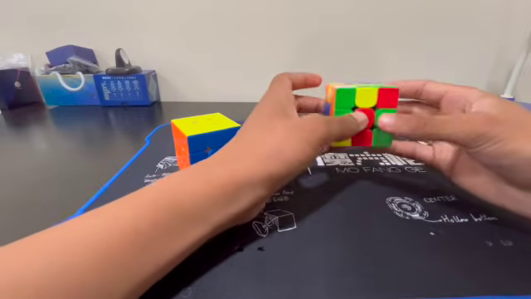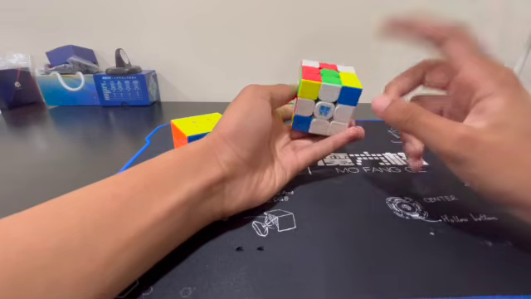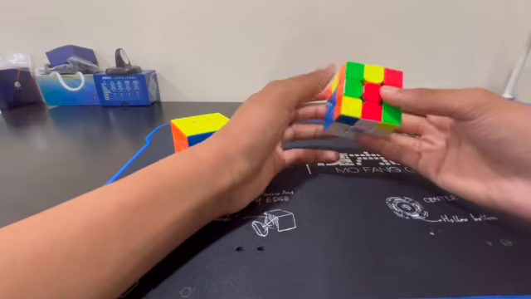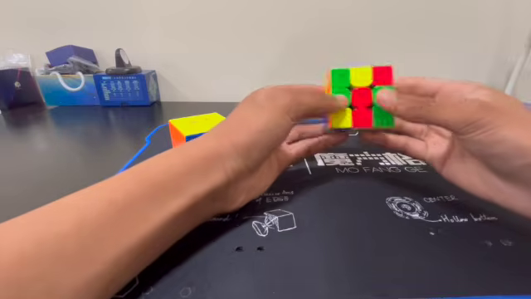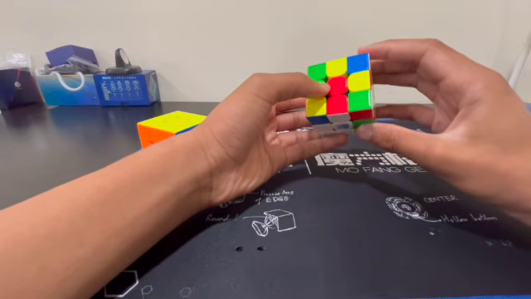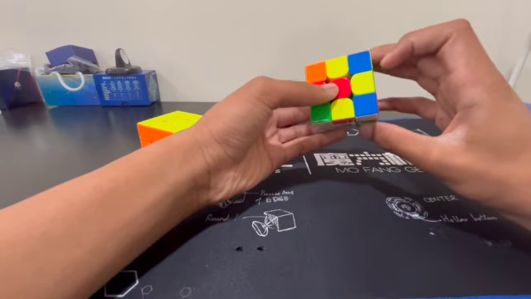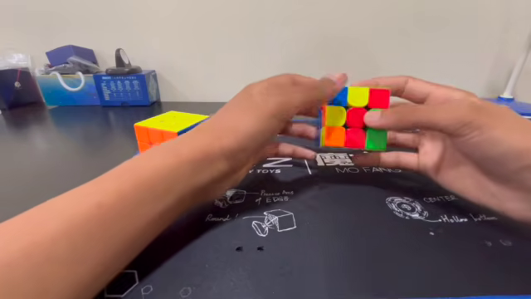The next happens when you have your pair on the opposite side facing upwards and it has to be inserted in the back. Again, what most cubers would do is this and rotate. But instead, we can just do R prime, F, U prime, push, R. And it can also be mirrored on the opposite side.